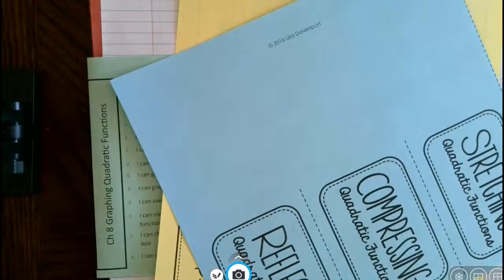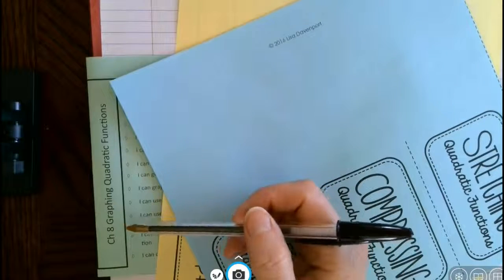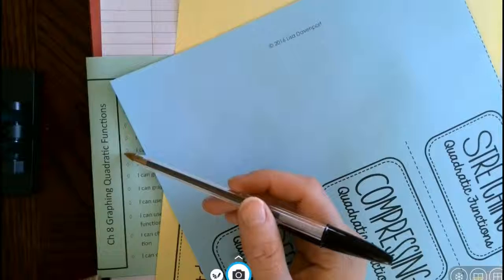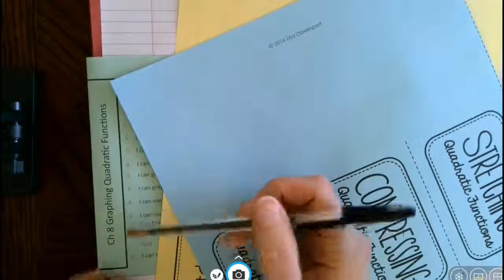All right, here we're looking at section 8.1 today. We're really starting our new chapter. And as you can see right here, we're going to be graphing these quadratic functions. Really from here on out this semester, we're just going to be looking at quadratic functions. We're going to start by graphing them.